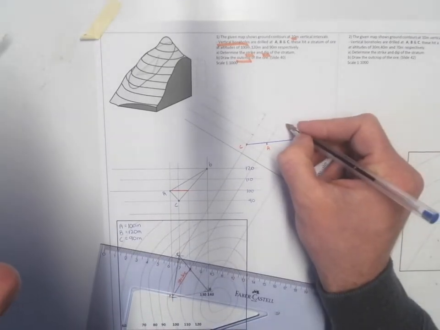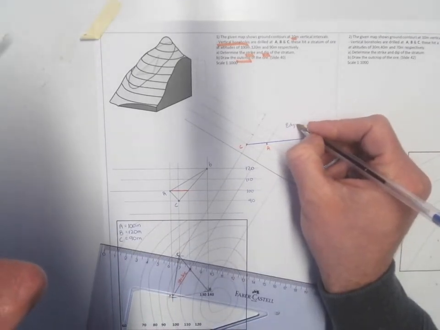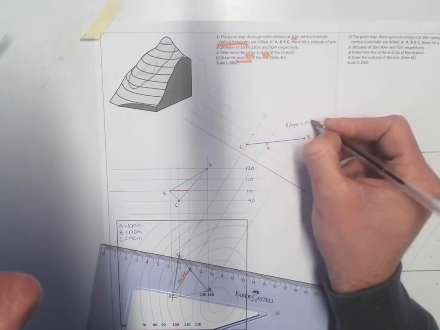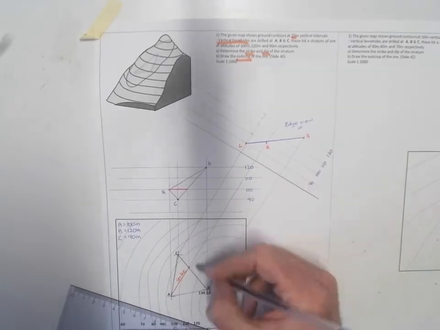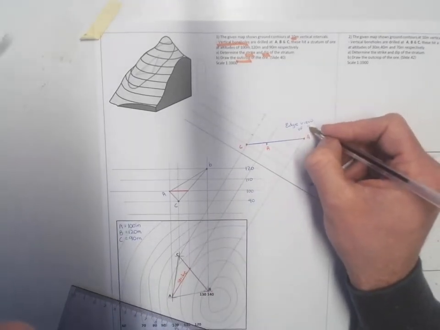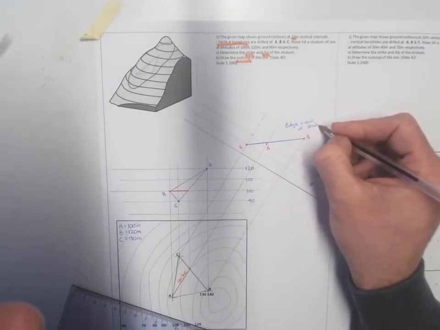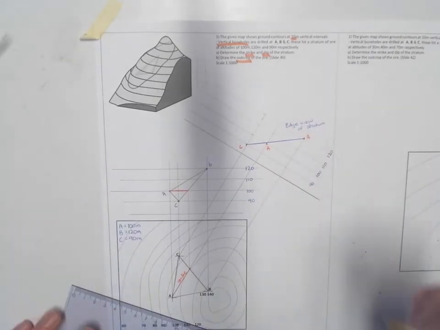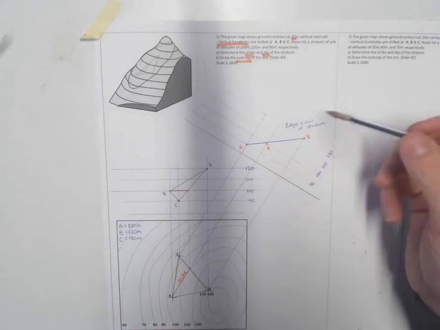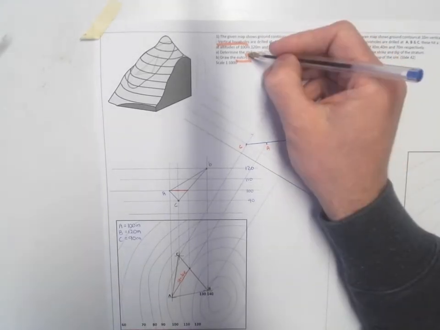So that again then is an edge view of your stratum. Okay, so we've got the strike. We can take that off.